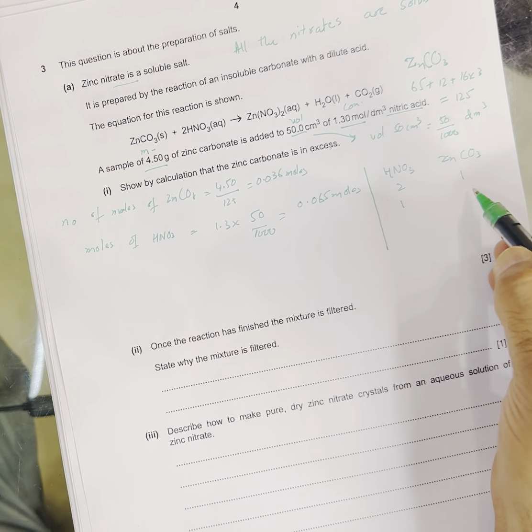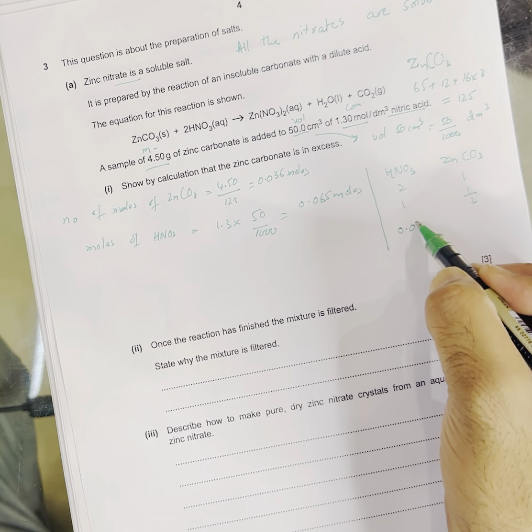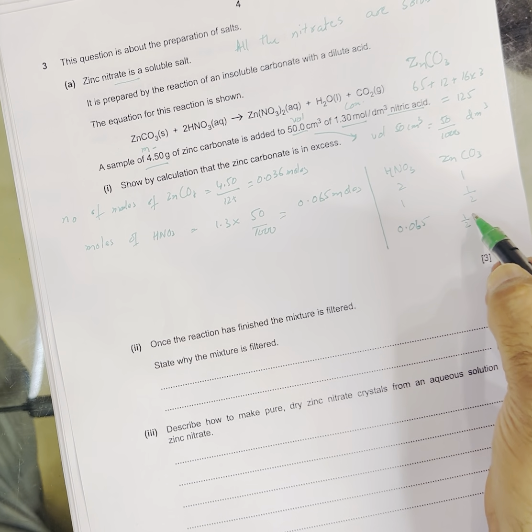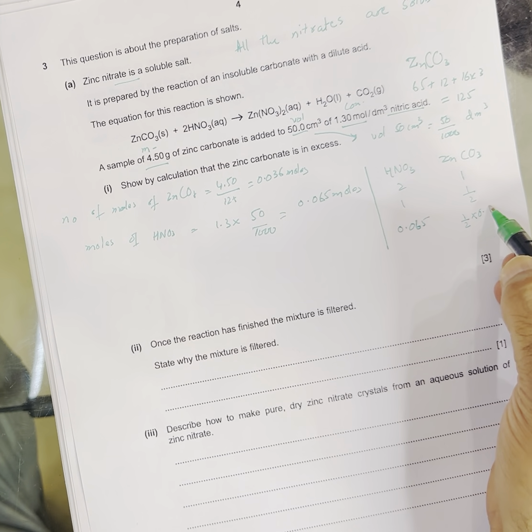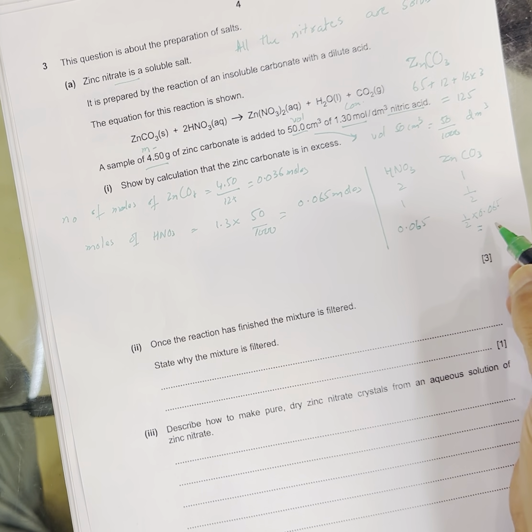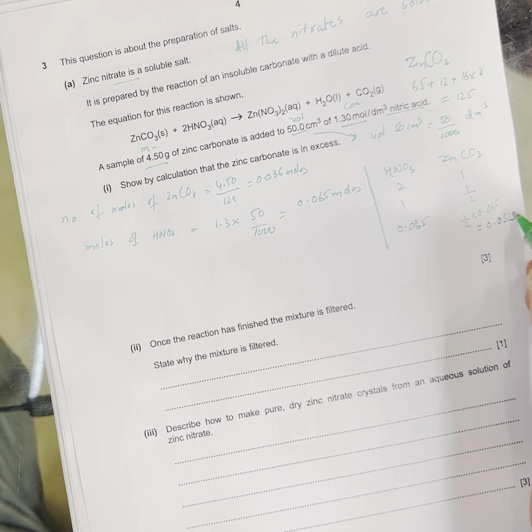If 1 mole of nitric acid is required, then we divide 1 by 2, that would be 0.5, and if we have 0.065 moles, then it would be 1 over 2 multiplied by 0.065. The answer would be 0.0325.